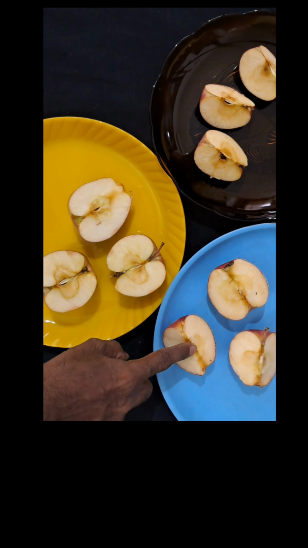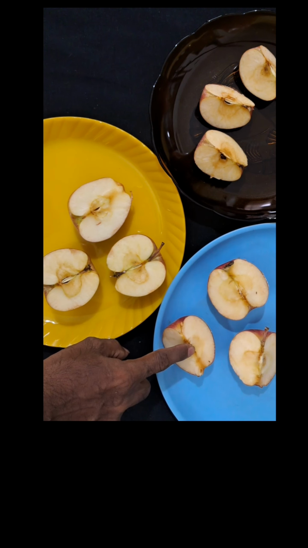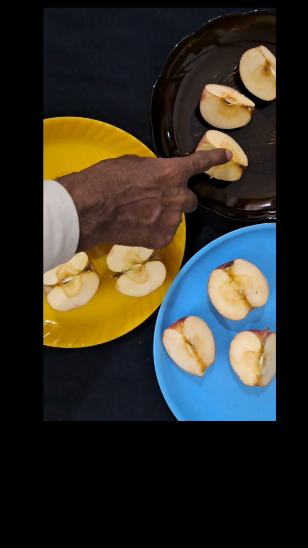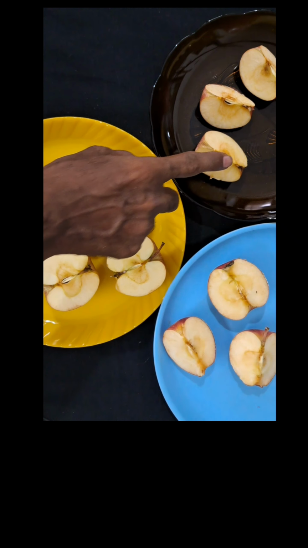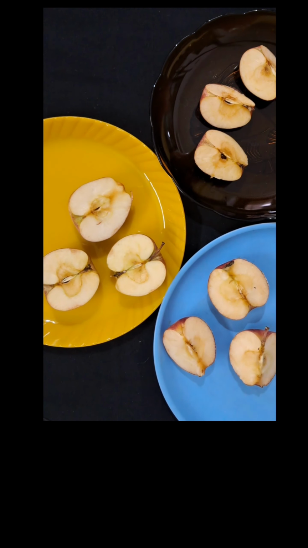2. Now, what is the denominator of the piece I touched on the blue plate? 3. Okay. What is the denominator of the piece I touched on the glass plate? 4. Yes, you are right.